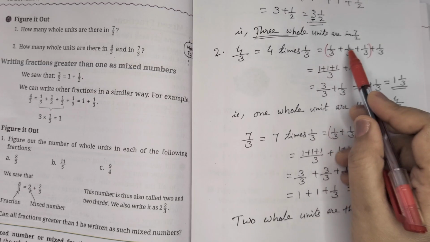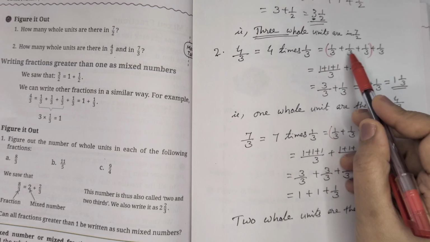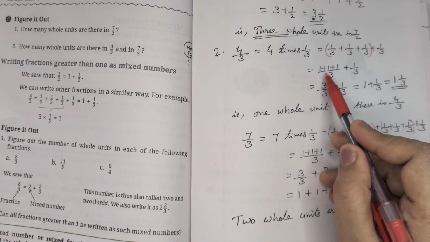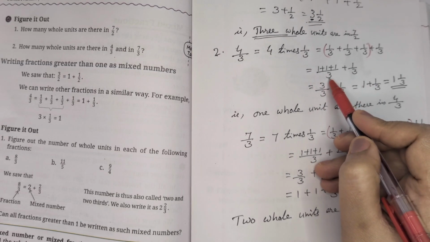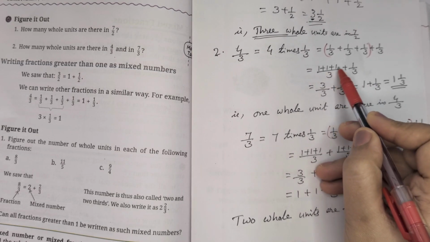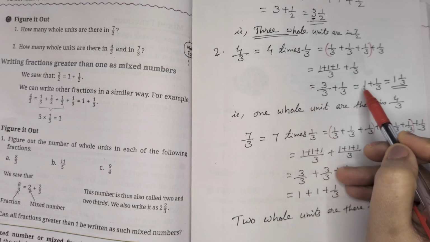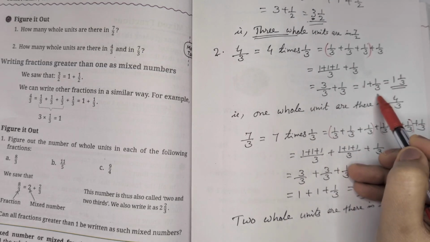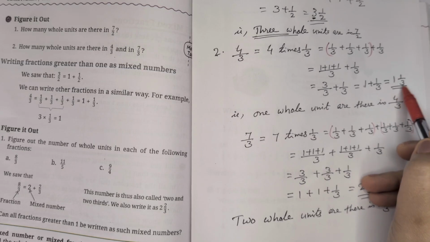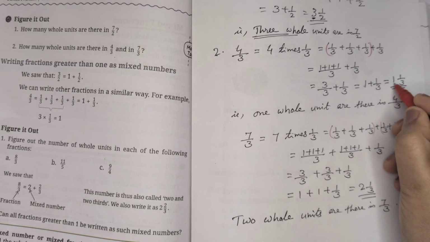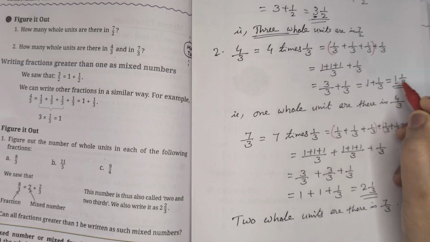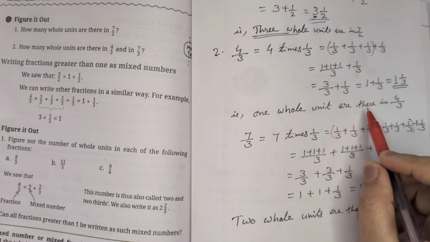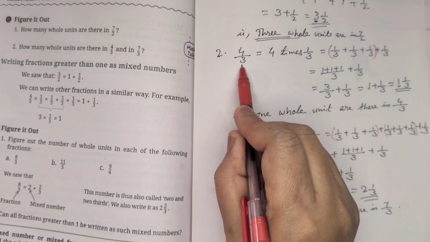When we add 3 times 1 by 3, that will come as 1. So 3 by 3 is 1 and the fraction 1 by 3. So it is 1 plus 1 by 3, which is equal to 1 and 1 by 3. Here this number is the whole part and this is the fractional part. So 1 whole unit is there in 4 by 3.